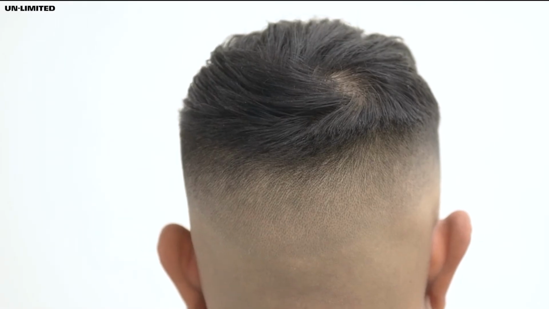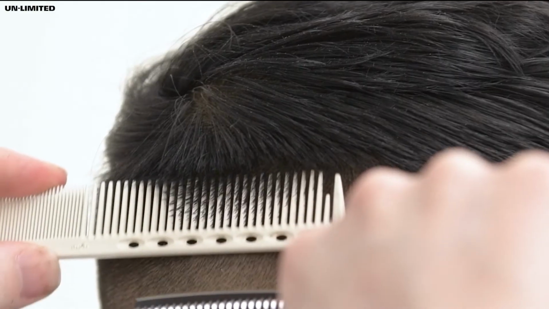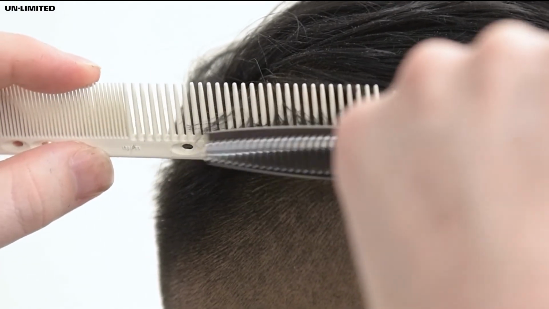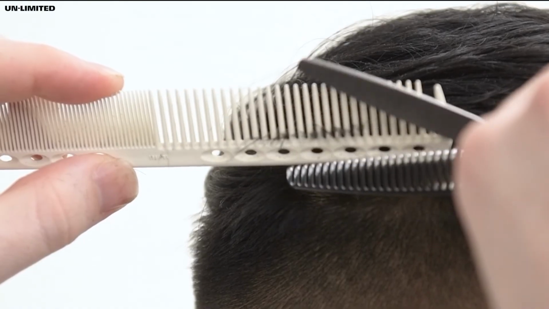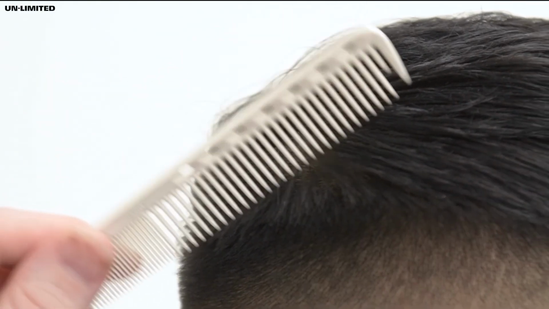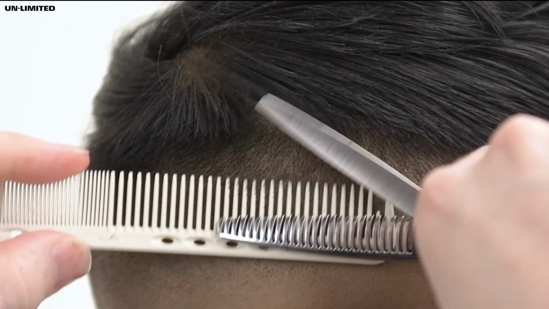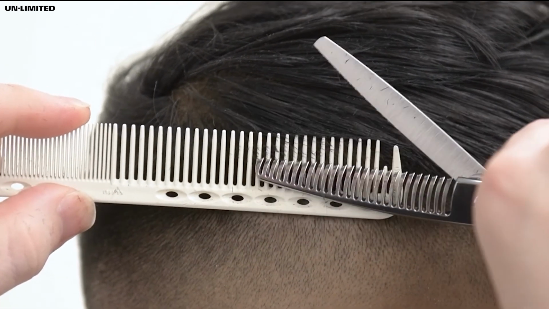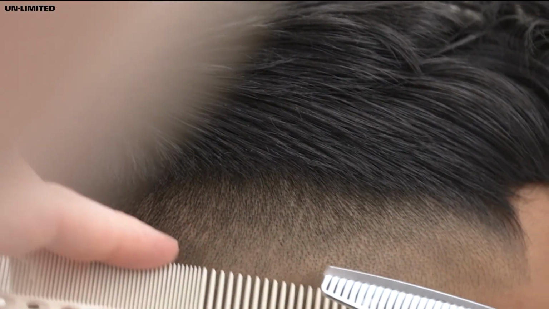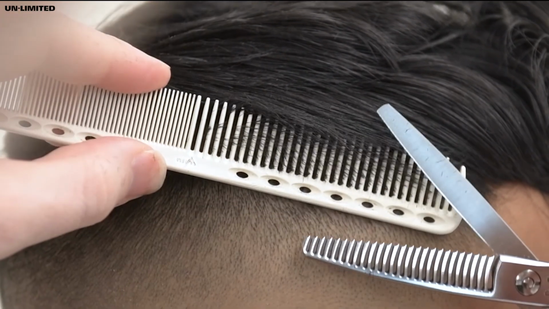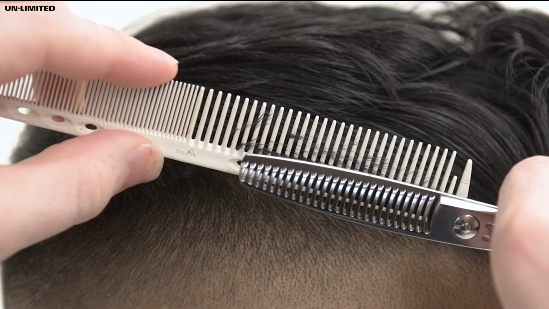Once I'm happy with the colour spread around the head, I'm going to move into a refinery process with the texturising scissors. I'm using these scissors as this hair type can be quite unforgiving and show lines and dark spots throughout the fade. So instead of going back with clippers and cutting scissors which have straight harsh blades, I want to go in with something a little softer that allows me to have a lot of control over the refinement process. I'm using the wide teeth of the comb here to pick up the hair, and I'm only focusing on the darker areas of the fade that need balancing out.